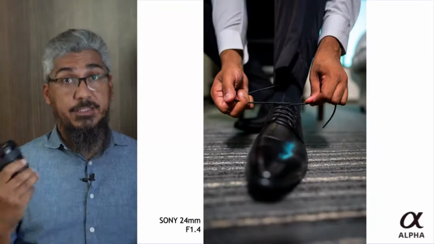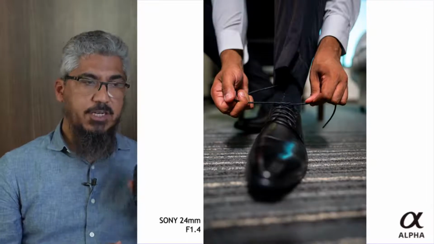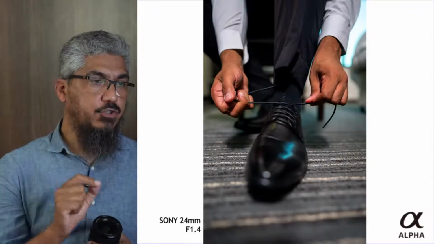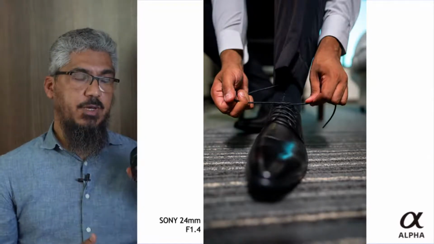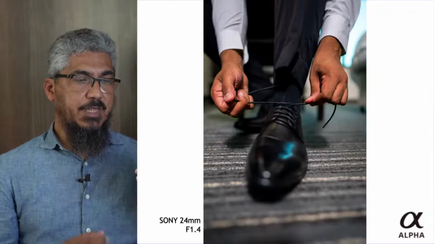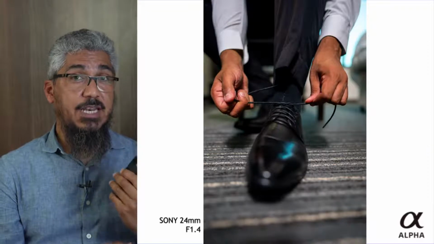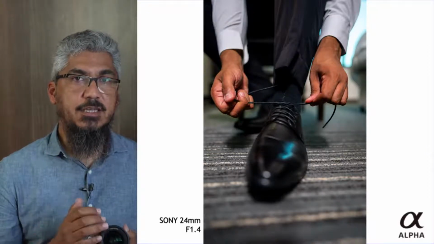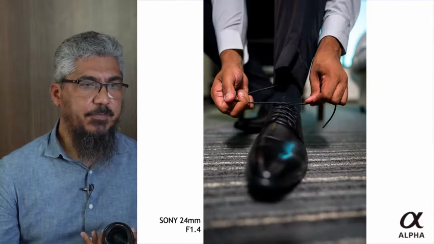This was a shot that I also took over the weekend, just to showcase. Shot at f1.4, but look at the clarity and the detail on the shoelace. Again, I hope that the YouTube quality is good, but the clarity that I got off the lens of the shoelace of the shoe, absolutely amazing at f1.4, and that's what you need in your images if you think about it.